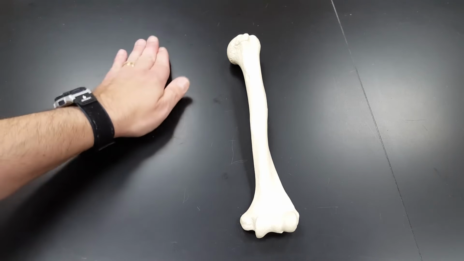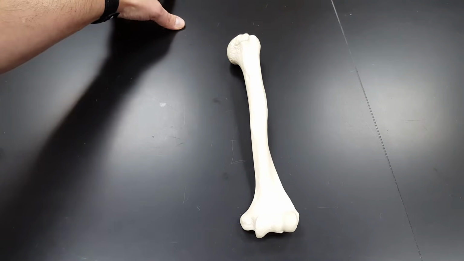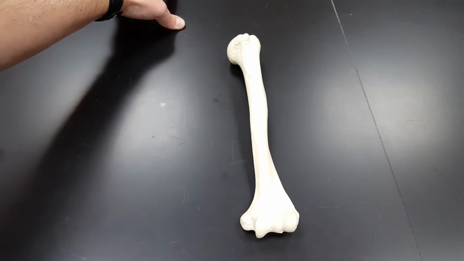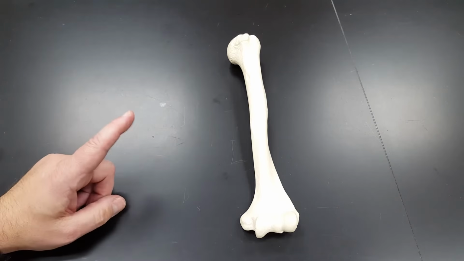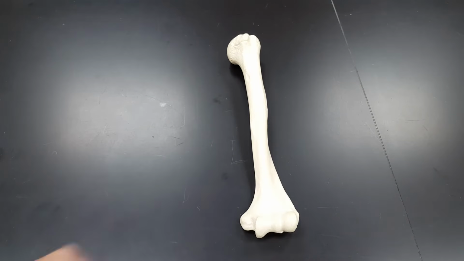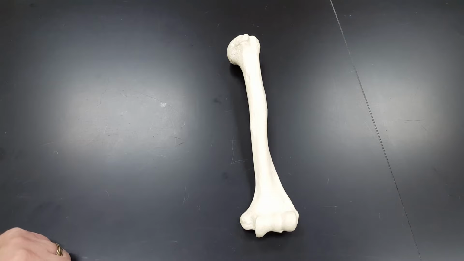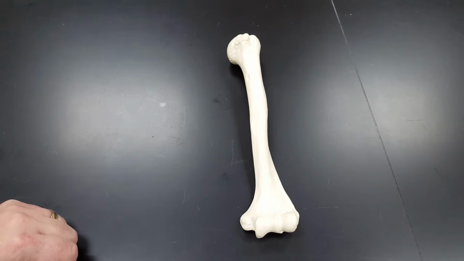If their chest is right here where my hand is, and this is their head, the only other thing I have to look for is my big dent. Can I see the big dent of this bone? No. It's posterior, so I cannot see it.